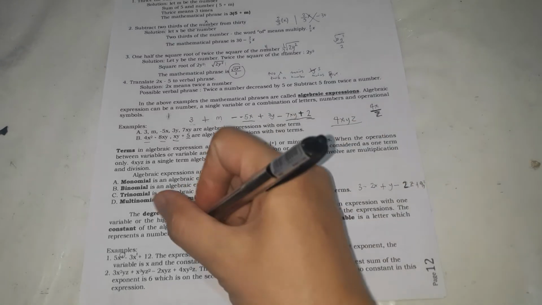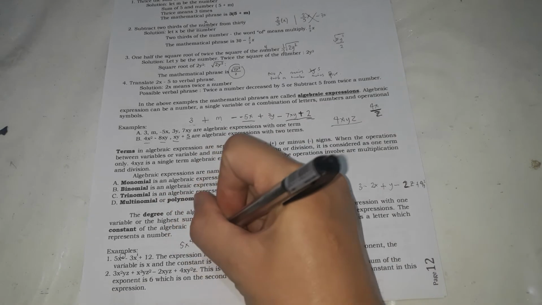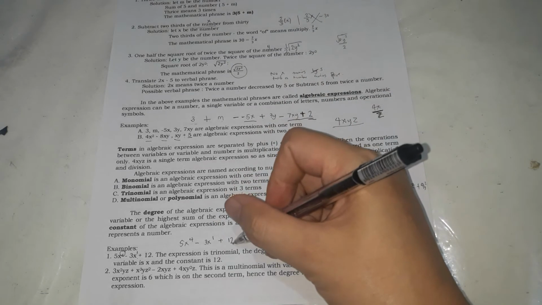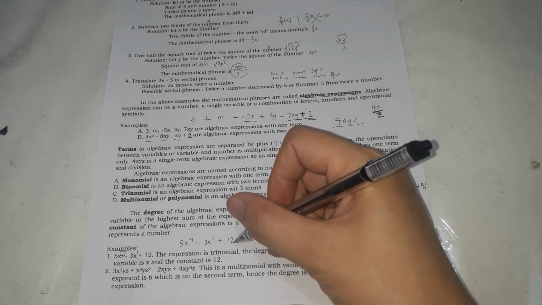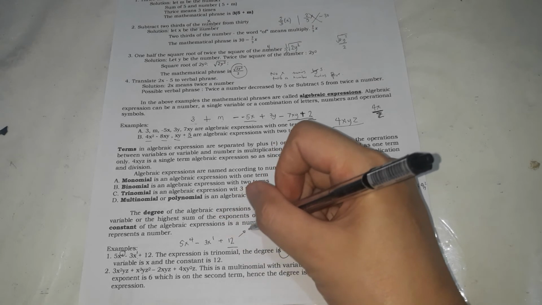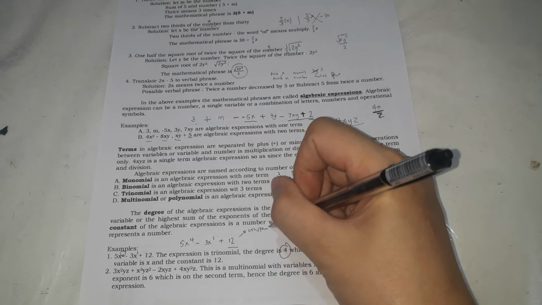Pero we simply do not write 1. It is understood na kapag x lang, the exponent is 1. So, 5x to the 4 minus 3x to the 1 plus 12. Itong 12 is a constant term kasi wala siyang x. Wala siyang x, so ang tawag sa kanya is constant term.